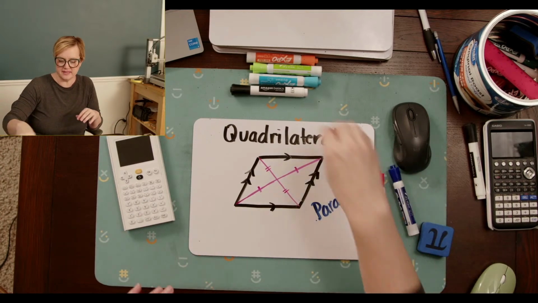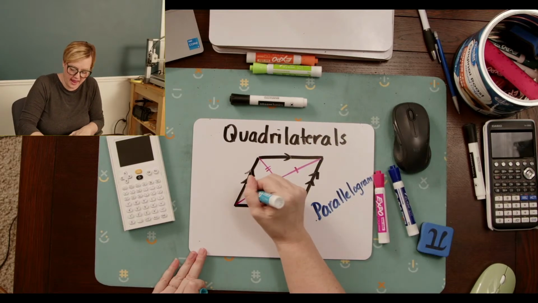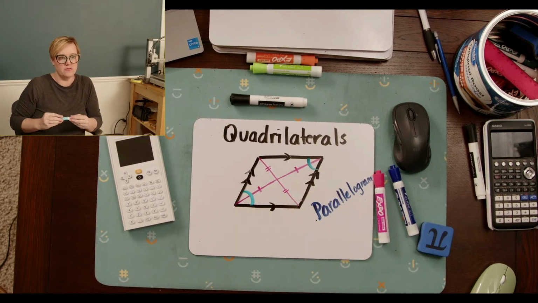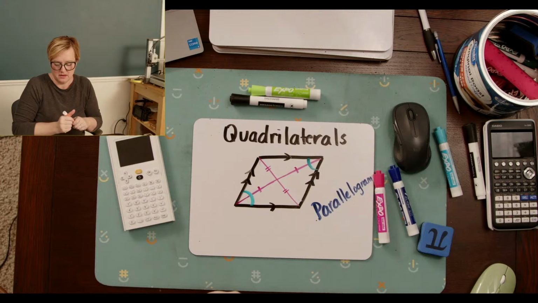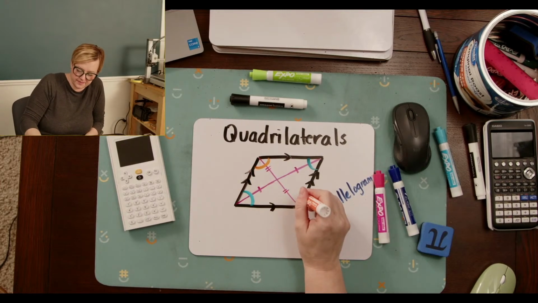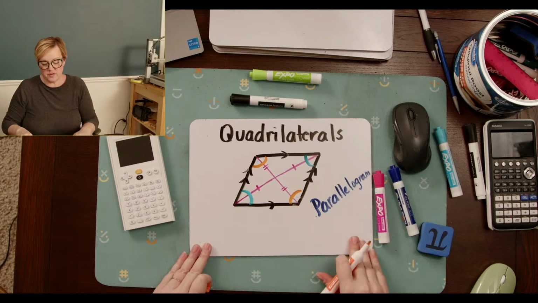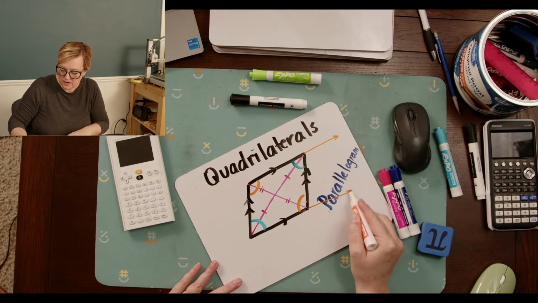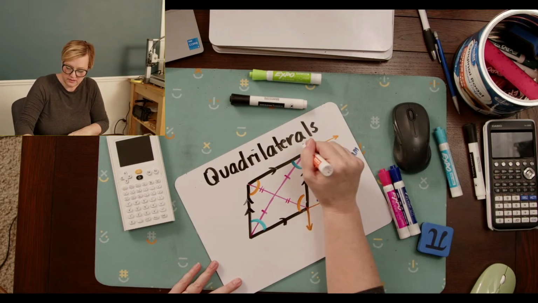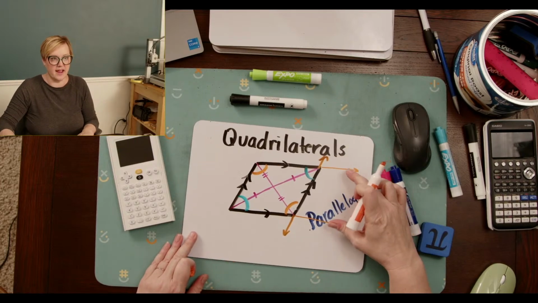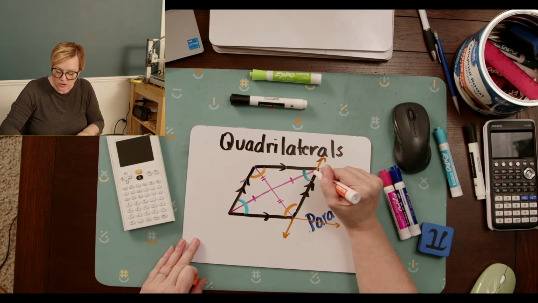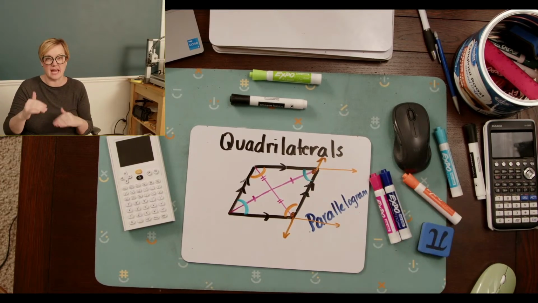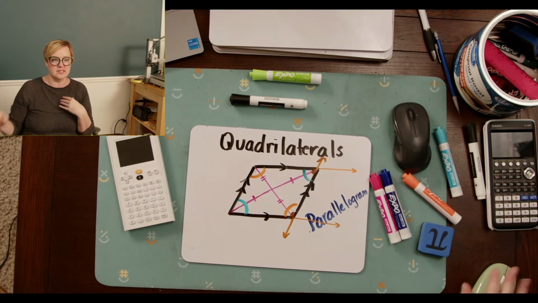Okay, so a couple of other things that are also true is that the opposite angles are congruent to each other. So those two are congruent, and then these two are congruent. And if you think back to your geometry with transversals, if you've got two parallel lines and this one cuts across, then this angle and this angle are technically same side interior angles, which means that they are supplementary.